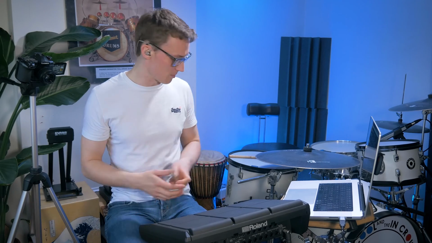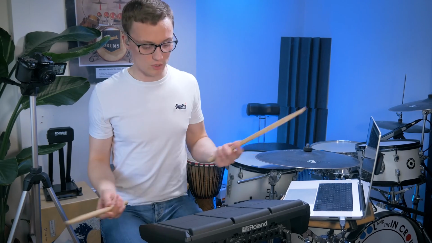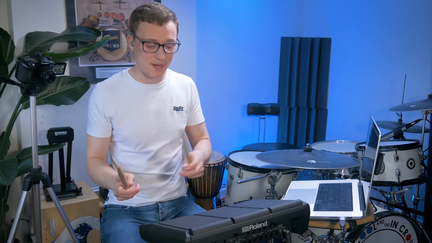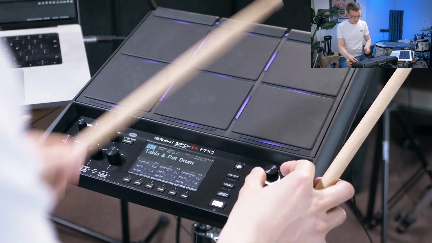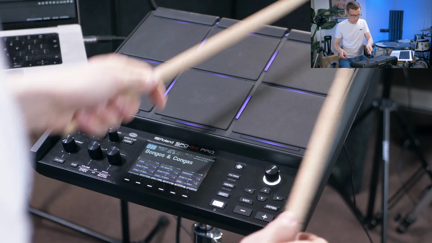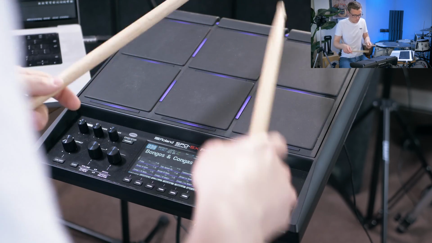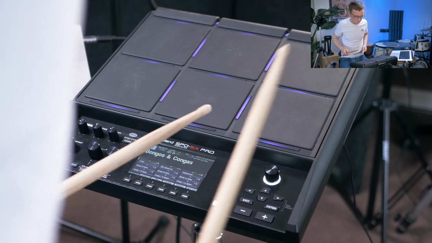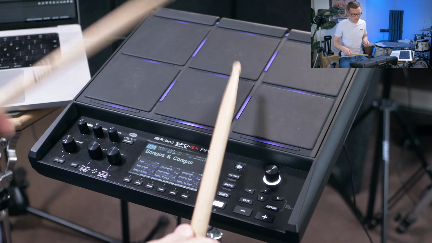What we can then do from that is, if we really want to, we can play along with it now, and we don't even have to be on the same patch to do so. If I trigger it, then move to this. There we go, we can play along. Now you may notice it sounds a little bit quiet, doesn't it? It sounds like I've recorded it too quiet.